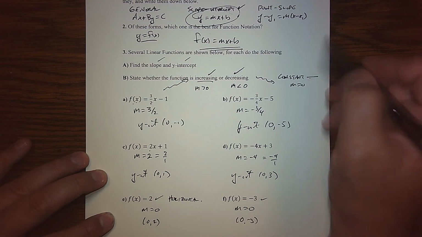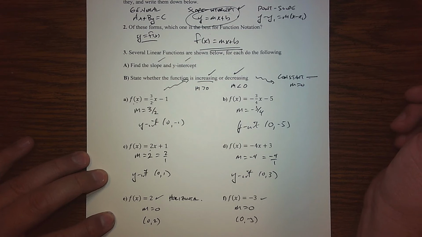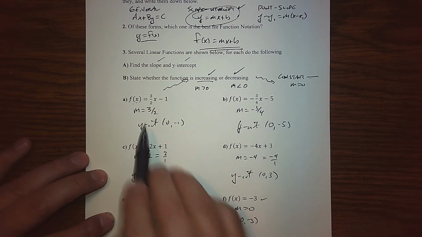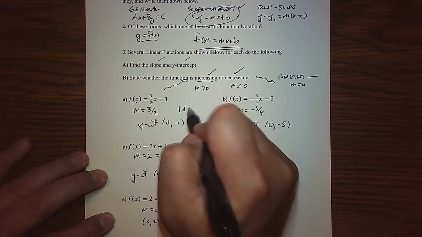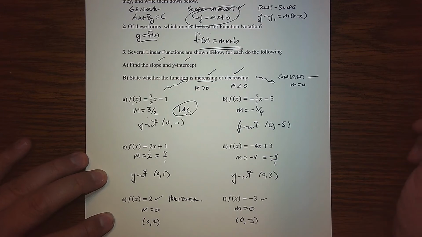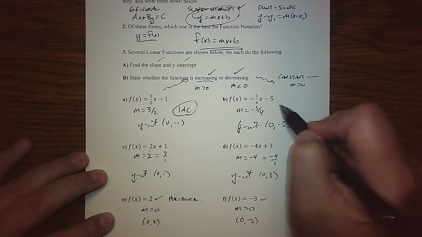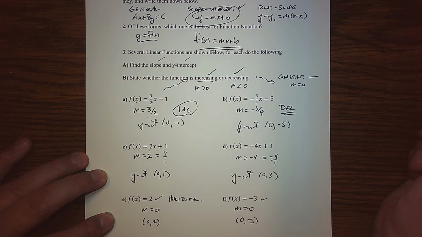So we're not moving up or down. The slope is 0. So looking at these here, the slope is positive, so I expect this function to be increasing. Here my slope is negative, so I expect it to be decreasing.